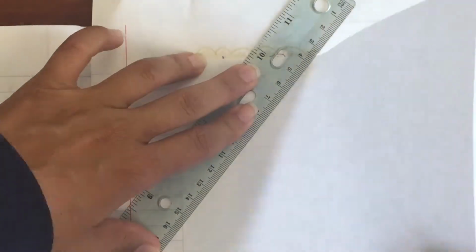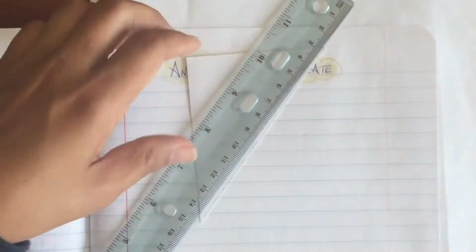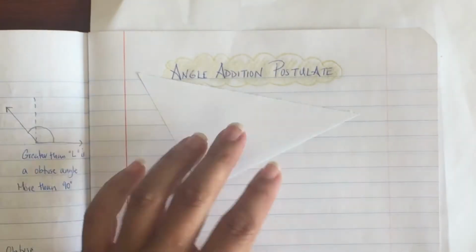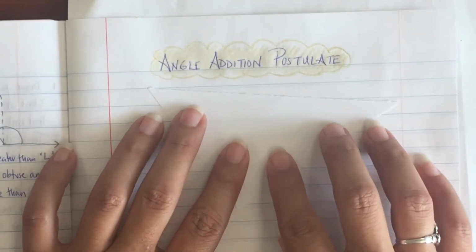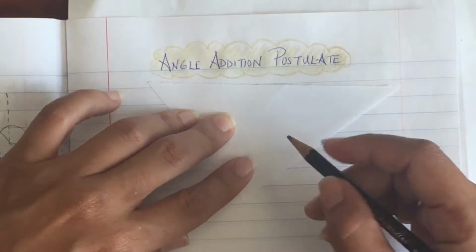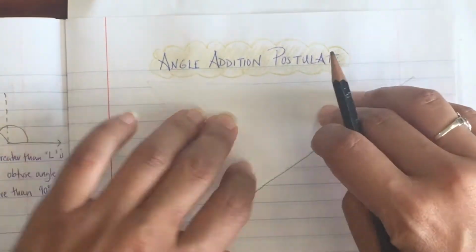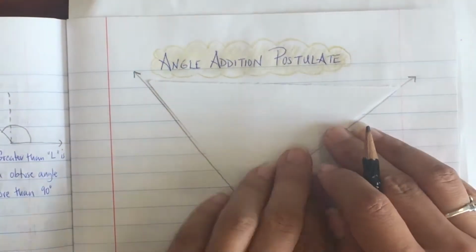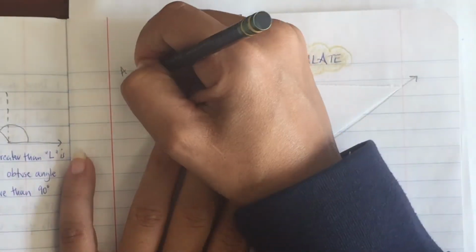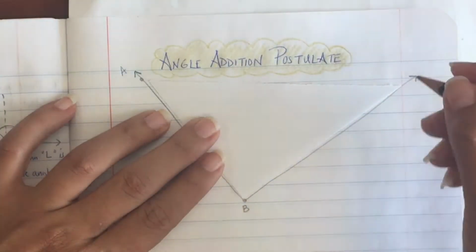Alright, you're going to take a sheet of paper and tear out the corner of the sheet of paper. Once you tear out the corner, put it on your book like this. Then just trace out the lines on the edges. Label A, B, and then C.